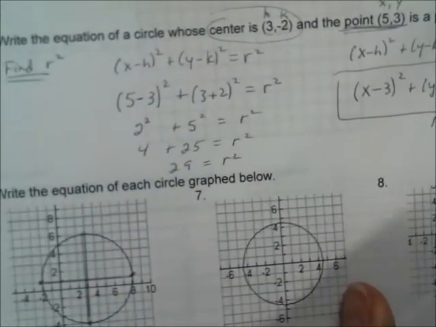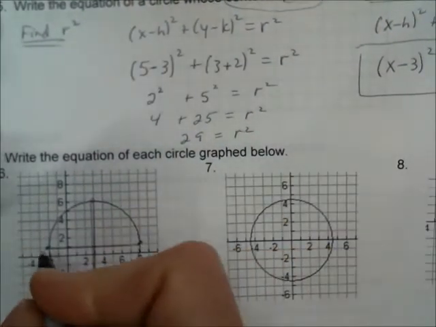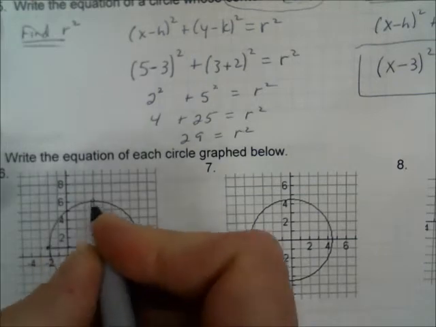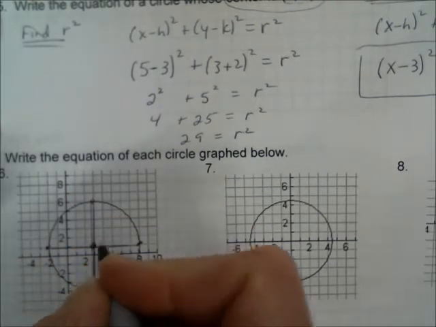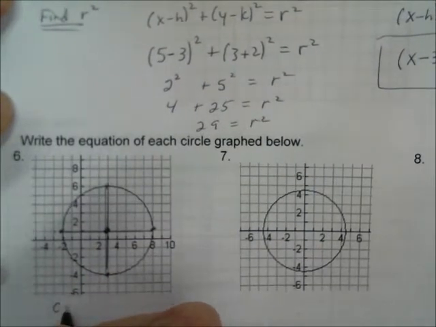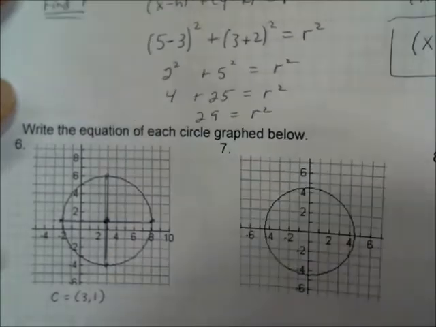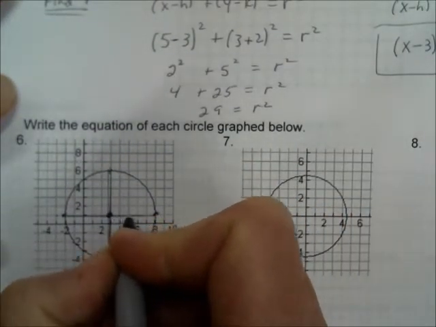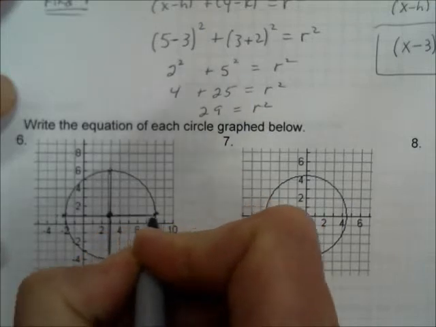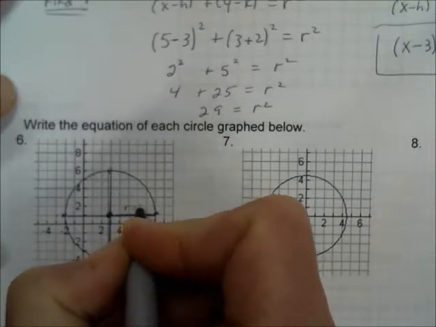So if you can see this, how I've connected the right and leftmost point and the top and bottom point, you can see the center is right here at 3, 1. So I'll put C equals 3, 1, which represents the center. And the radius, all we have to do is count over to get the radius. 1, 2, 3, 4, 5. This radius is equal to 5.